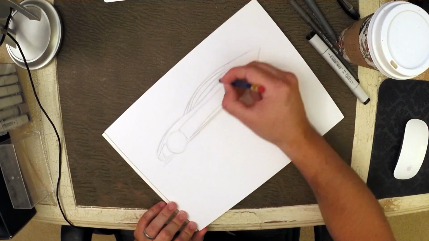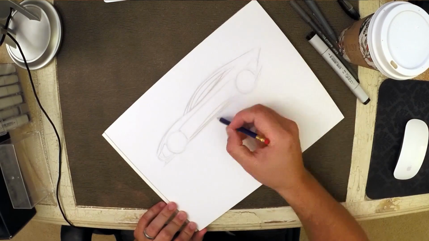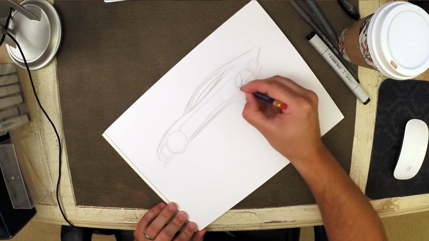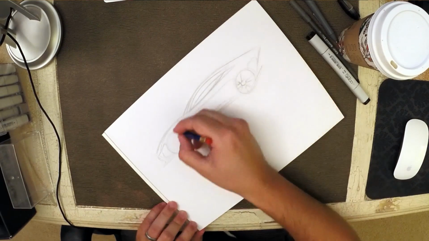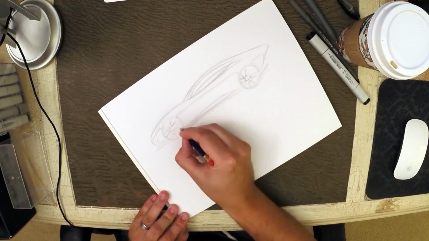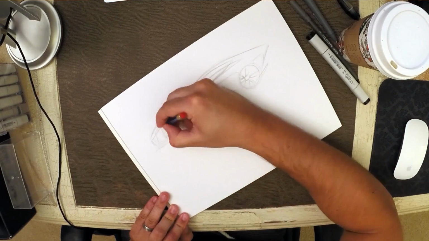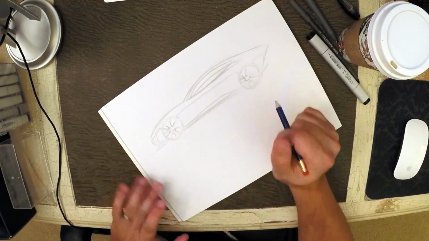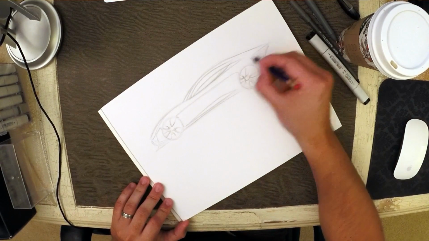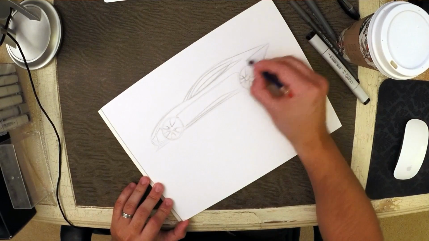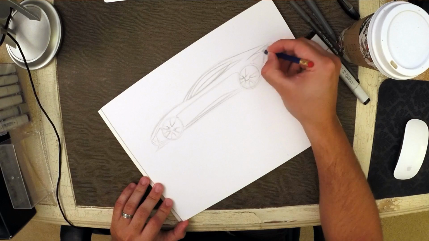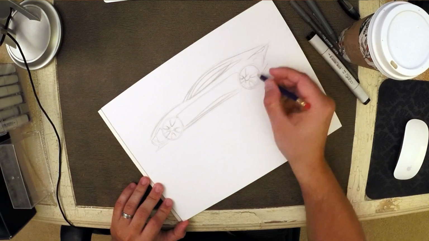So I'm going to put that out. I'm not bothering now with any design features and stuff like that. I'm just making it as simple as possible because we're covering the reflections here in this video and not really the design phase.